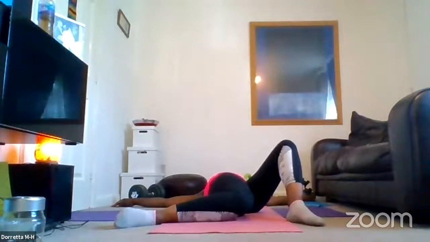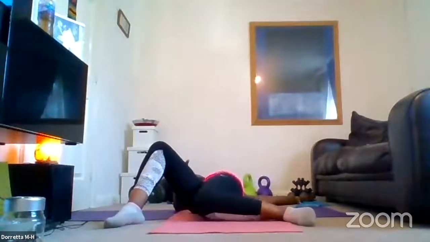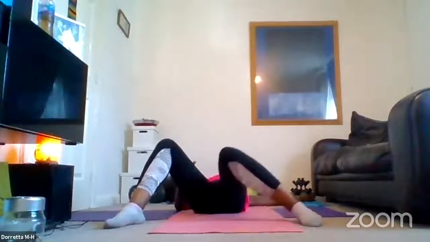And just hold it there and breathe into that stretch. And then bring that knee back up. Drop to the other side again, the other one inside. Good. Pull the abs in and feel that stretch. Good. Come back to the center.